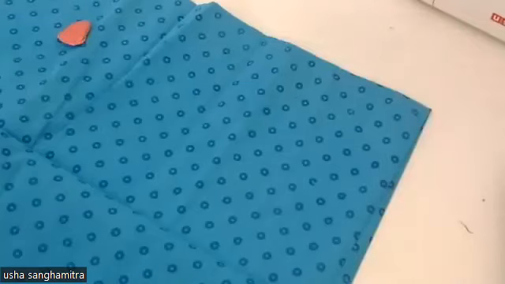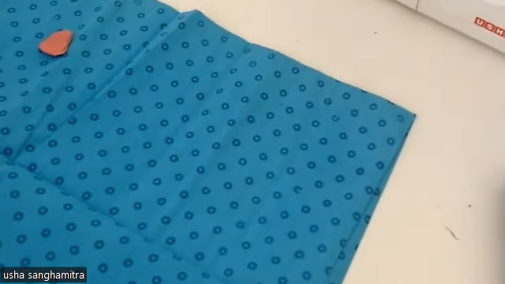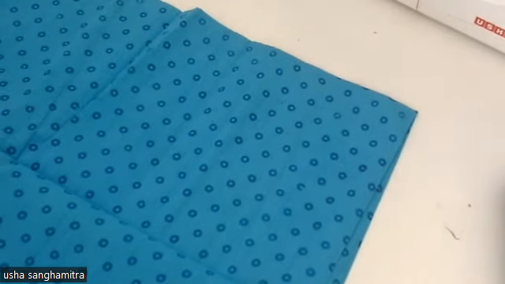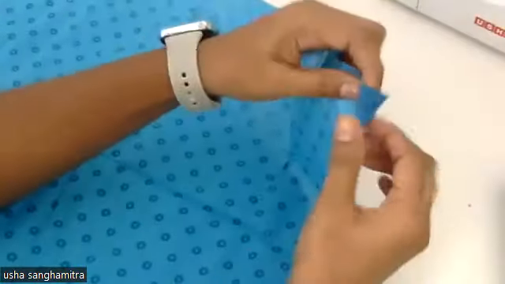Okay, let's start the marking on the fabric and we'll do the cutting today. Stitching tomorrow I'll show. So let me explain. This is the fabric I'm going to use to stitch this blouse. I'll explain a little bit about the fabric also.